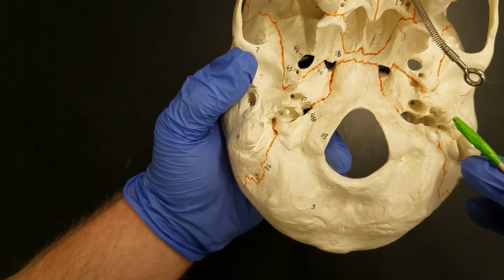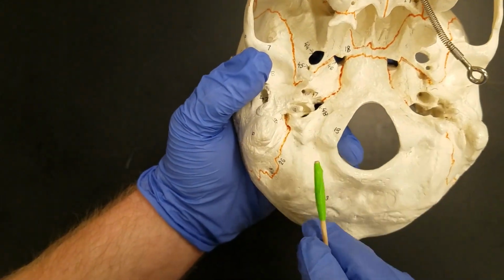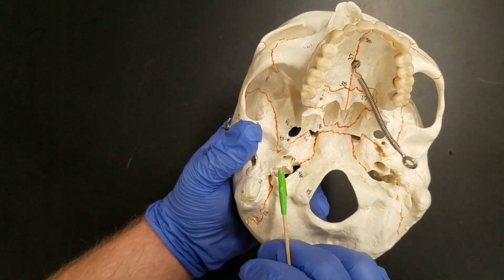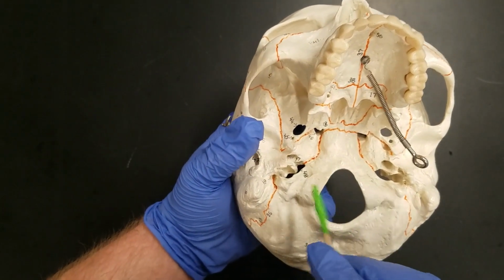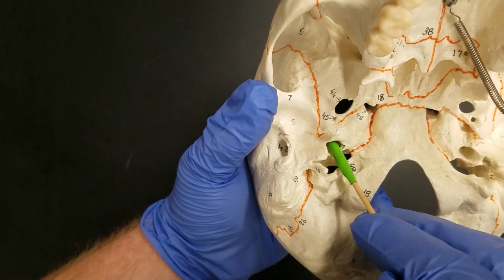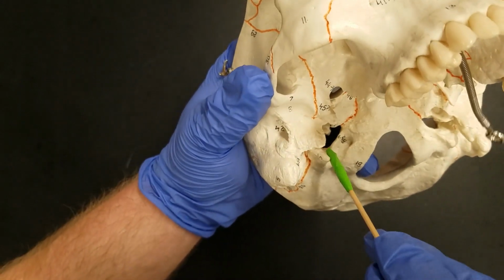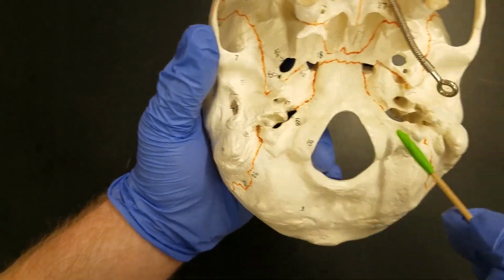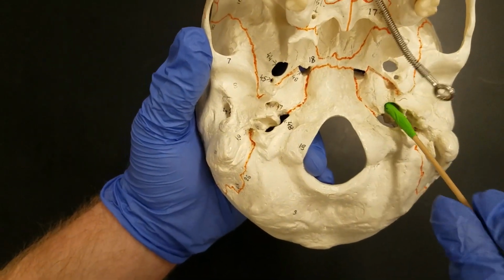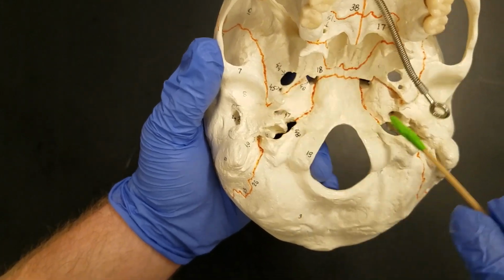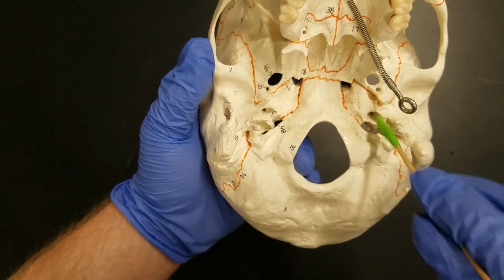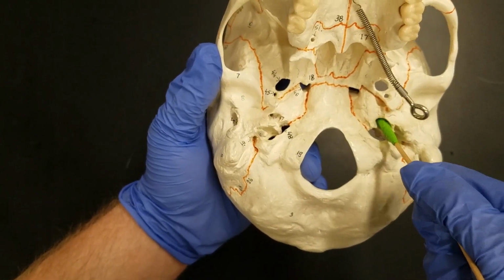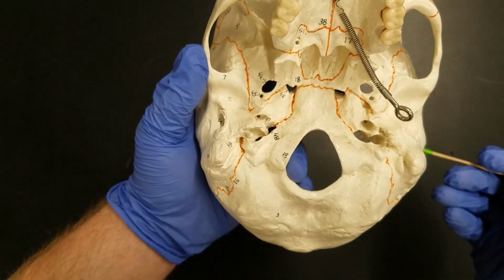Now, if we go from our styloid process, we go anterior, so we're going up here towards the face, and we go in a little bit, so we head a little bit medial, we can see these passageways here. Not this super big hole, we'll get to that one later. It's sitting right in front of the super big hole. These are the carotid canals. Carotid canals are what allow the internal carotid artery to travel through the skull and into the brain to supply oxygen.